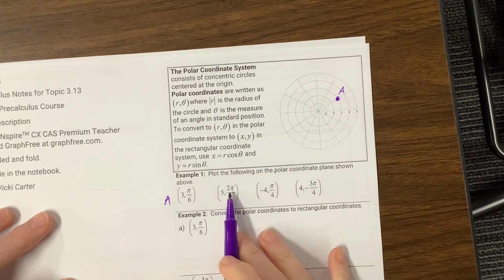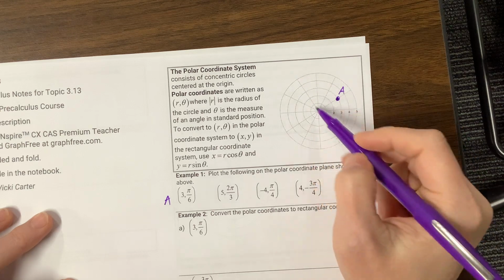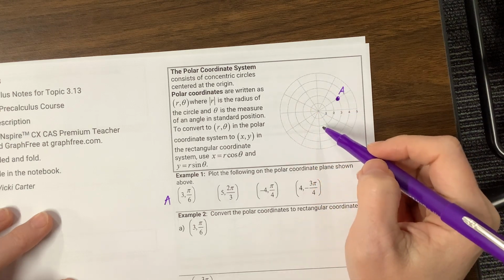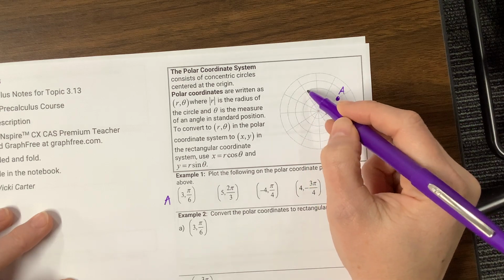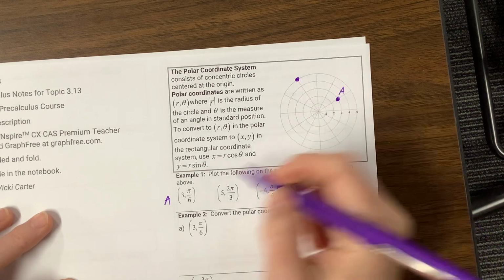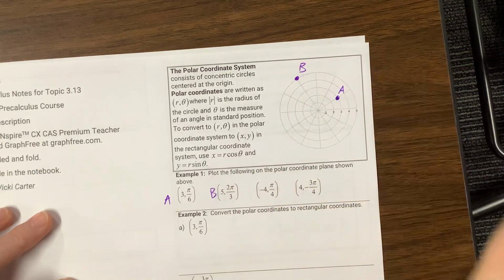The next one, 2 pi over 3, well, 2 pi over 3 is this ray right here, and it's got a radius of 5. So the radius of 5, so we're coming out 1, 2, 3, 4, 5, and this, I will call this point B, and here it is, B.